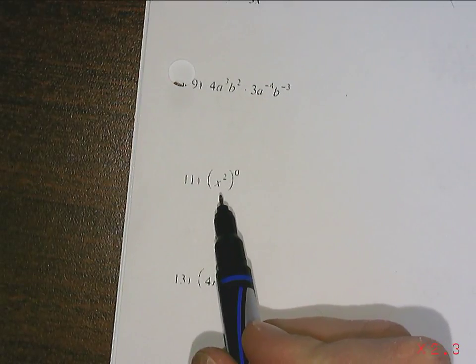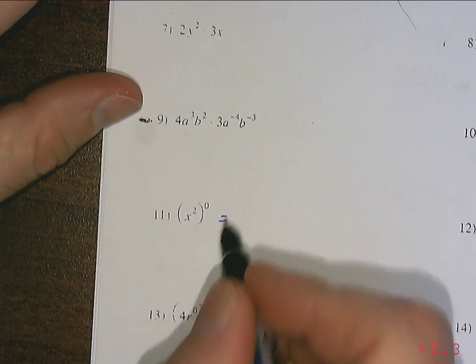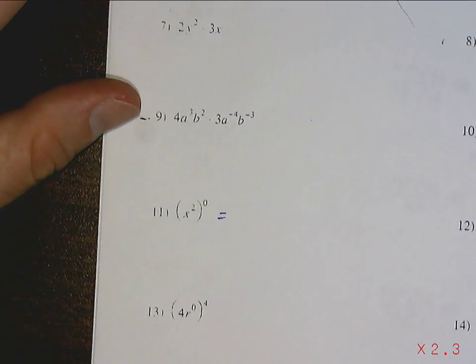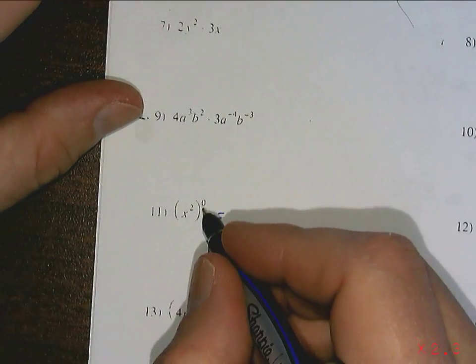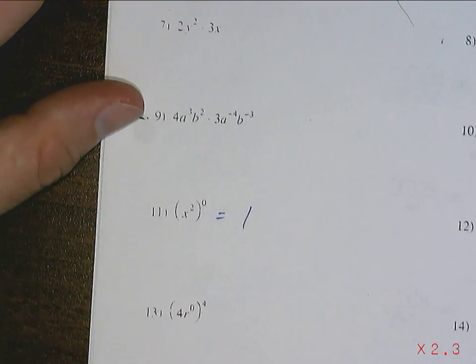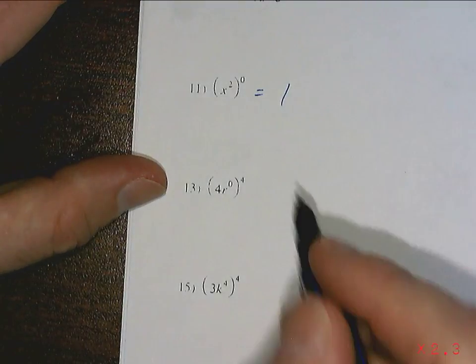Okay, 11. What do you think? Yep. It's 1. Anything to the exponent 0 is 1. Okay. 13.